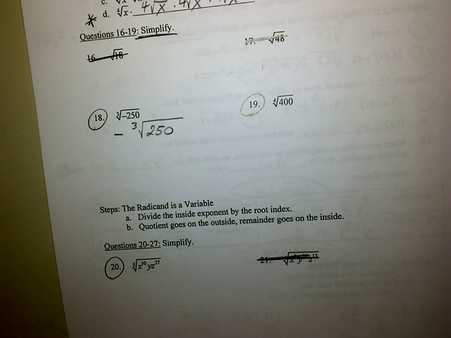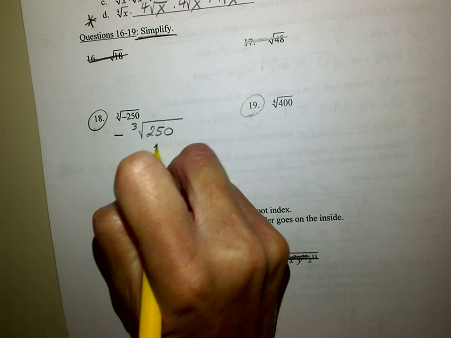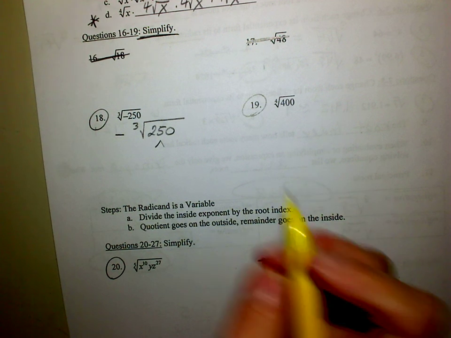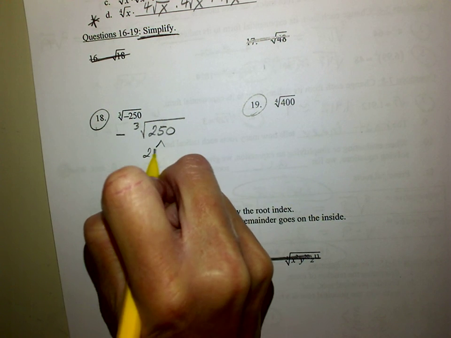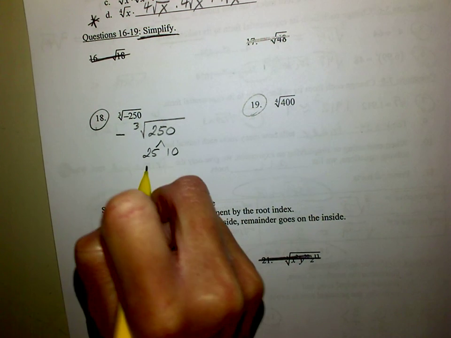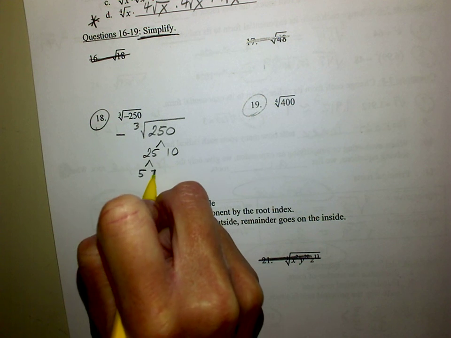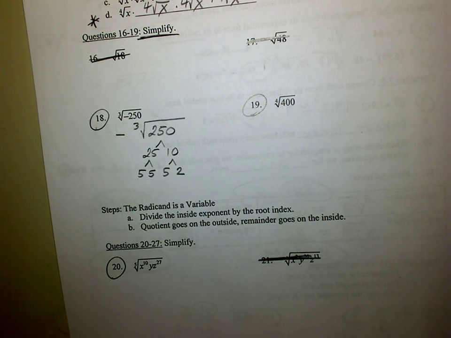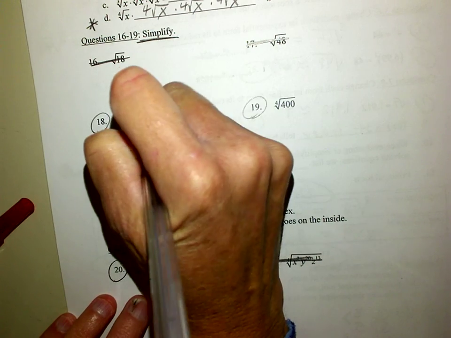So we need to figure out 2 numbers that multiply to get 250. They can be any 2 numbers. Let's do 25 and 10. 25 is 5 and 5. And 10 is 5 and 2. Okay, this time I need 3 of the same number because that is what my root index is.